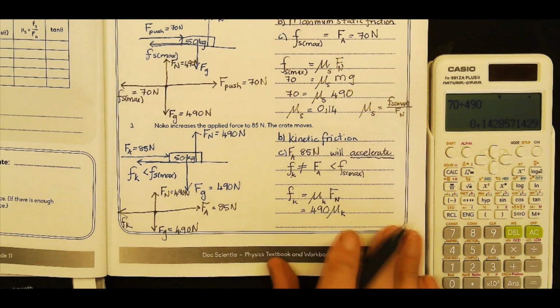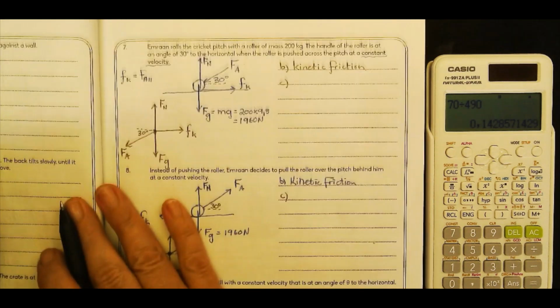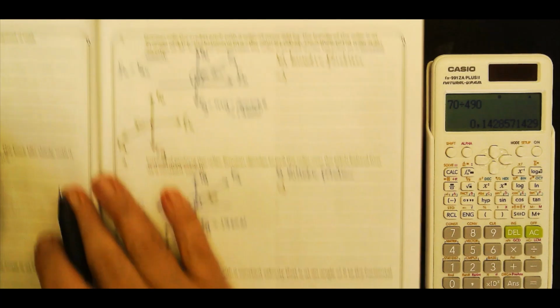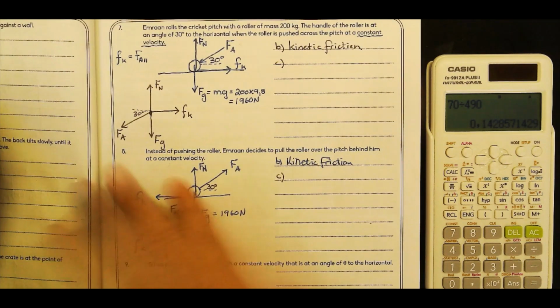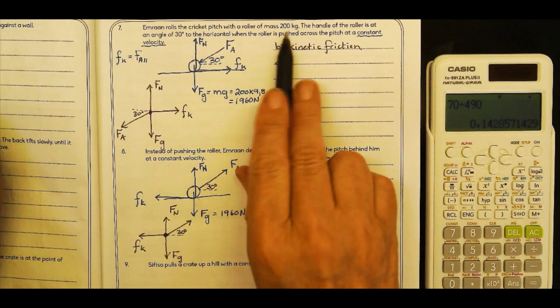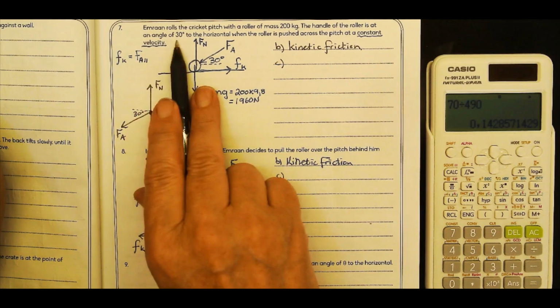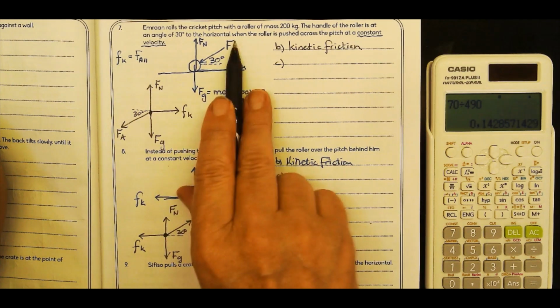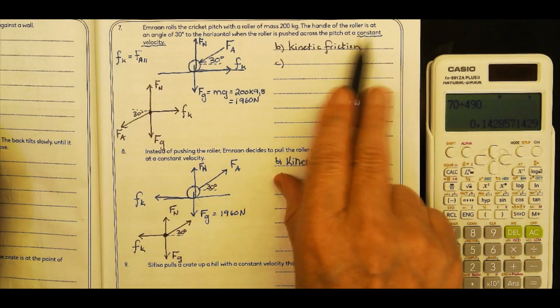Question 7 is next. Question 7 says Emron rolls the cricket pitch with a roller of mass 200 kilograms. The handle of the roller is at an angle of 30 degrees to the horizontal when the roller is pushed across the cricket pitch at a constant velocity.